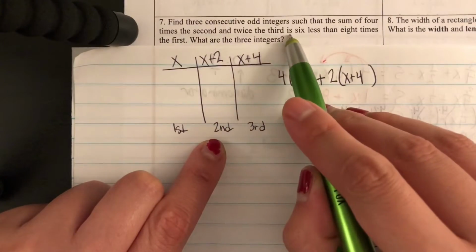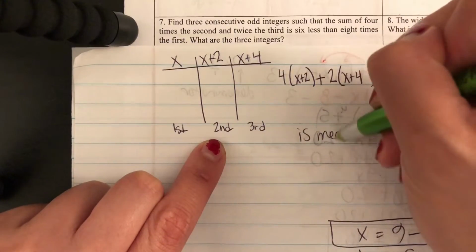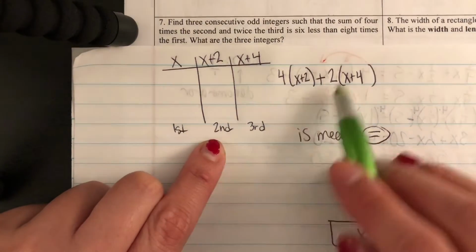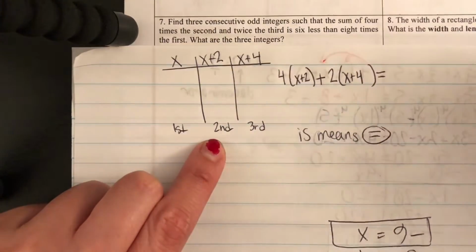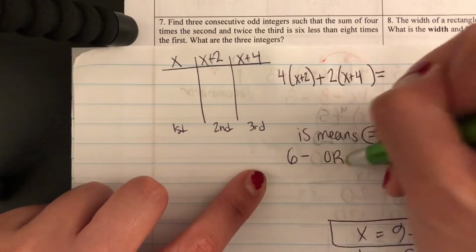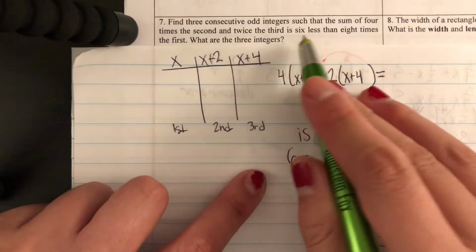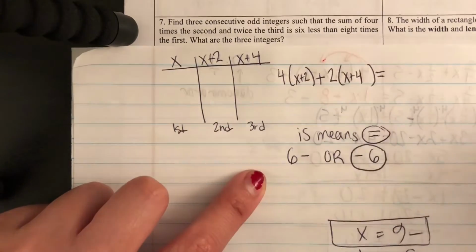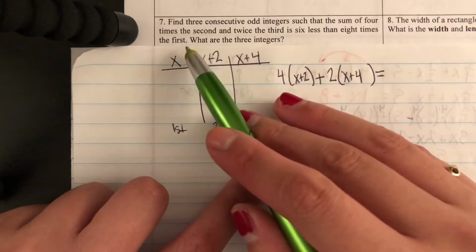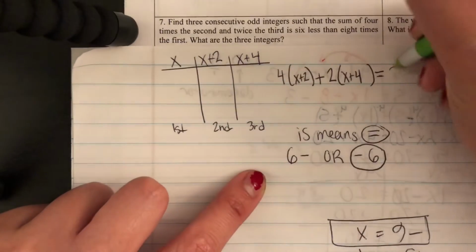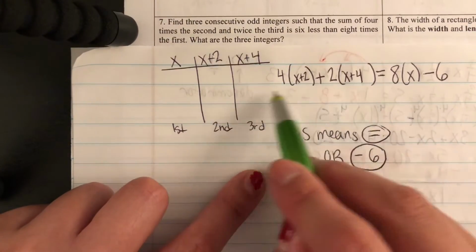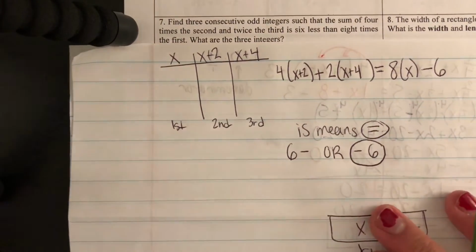The key word right here is "is." Is means equals. That's really, really important. So all of this is equal to 6 less than. 6 less than is either 6 minus or it's minus 6. This is a common mistake. 6 less than means minus 6. So with 6 less than, there's a minus 6 involved, then 8 times the first. If this is the first number, I do 8 times the first, and it's 6 less than. This right here is my equation that I'm setting up. I'm going to rewrite it down here just so I have some extra room.